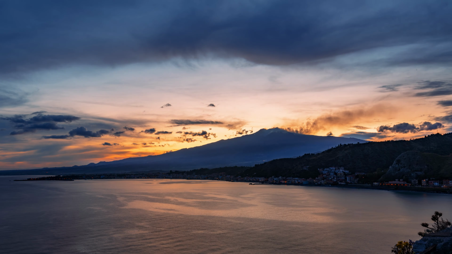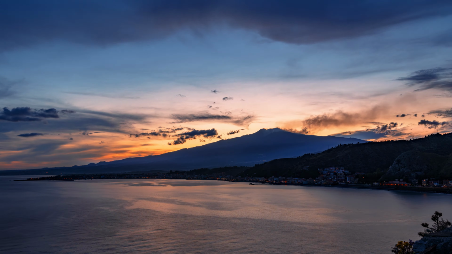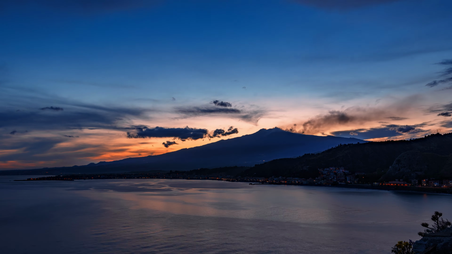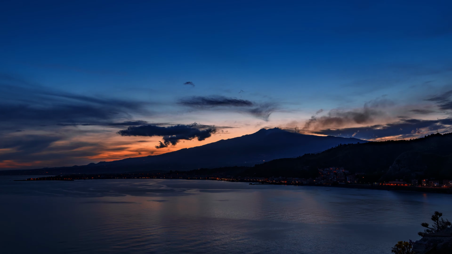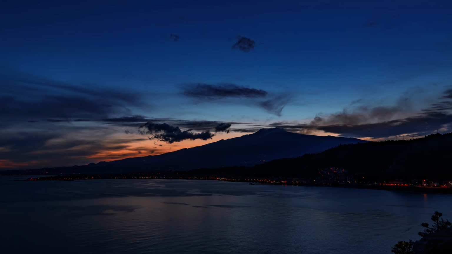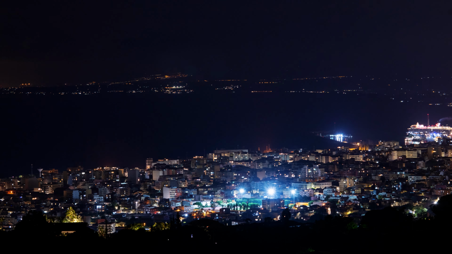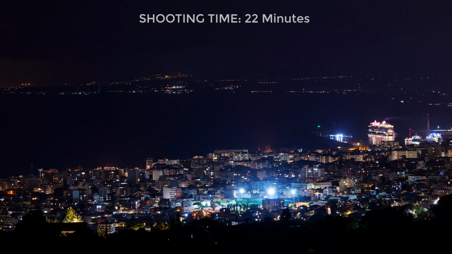First thing to select is the length of the time-lapse, which depends on the battery life. The regular battery of the Mini 3 Pro has a life of a bit more than 30 minutes. Considering the time needed for the setup and for a safe return home, it is better to plan a maximum shooting time of about 22 minutes.